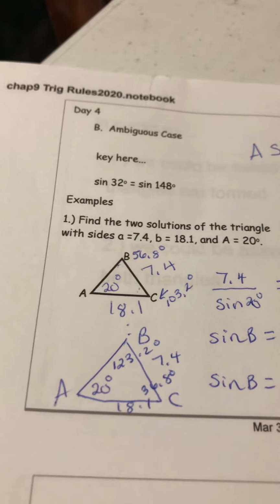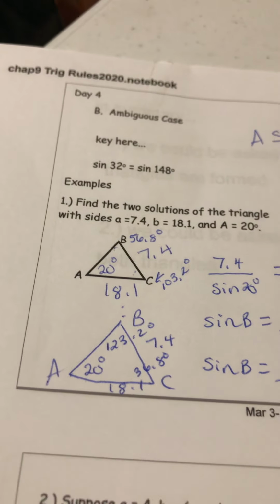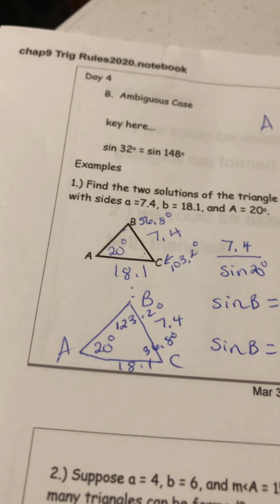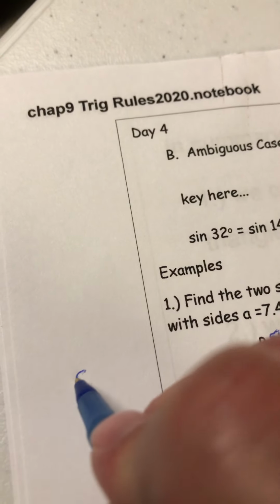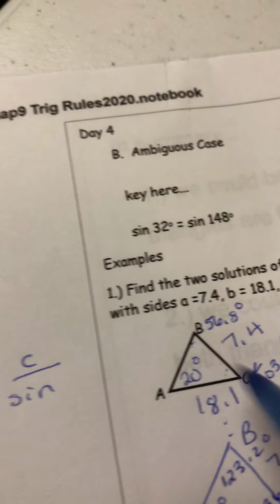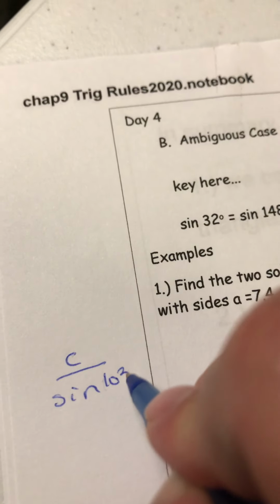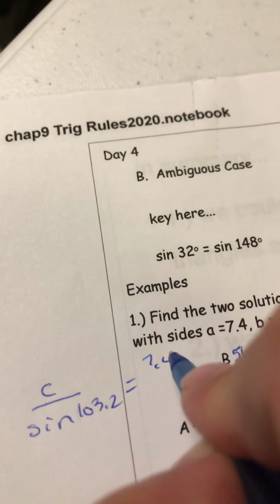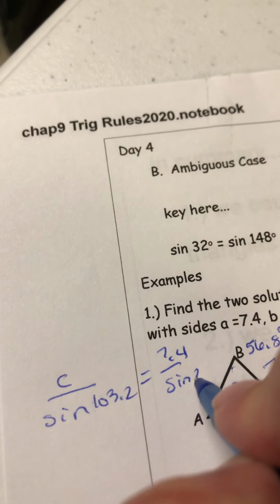The only thing that's left now is if we're asked to find the two solutions of the triangle, we need to make sure all the sides are found. So in this case here, this top problem, I'm going to use c over the sine of the obtuse angle I found here of 103.2 degrees. And I'll probably just use the 7.4 over the sine of 20.